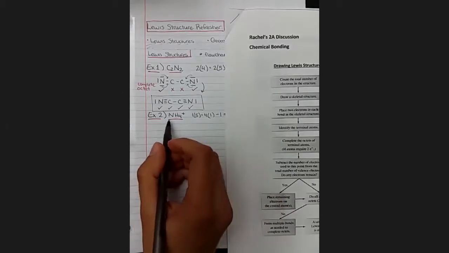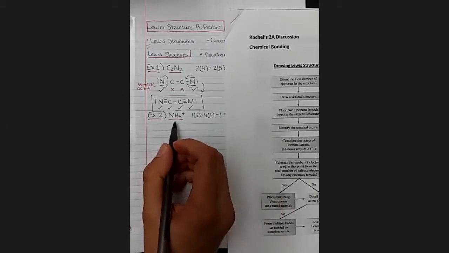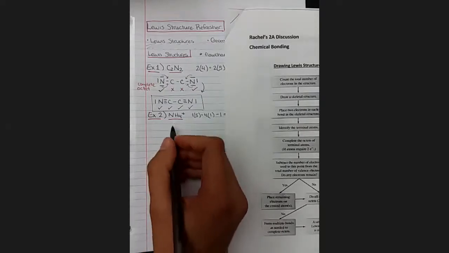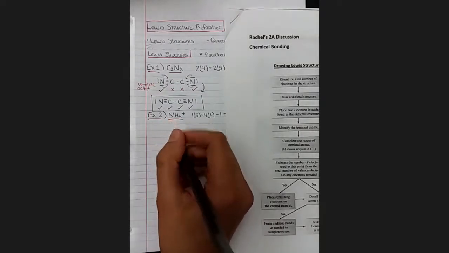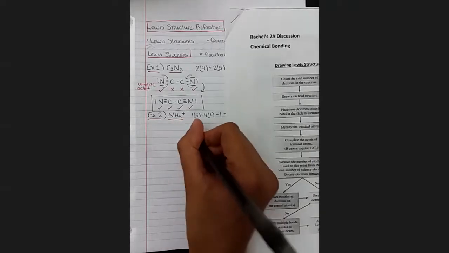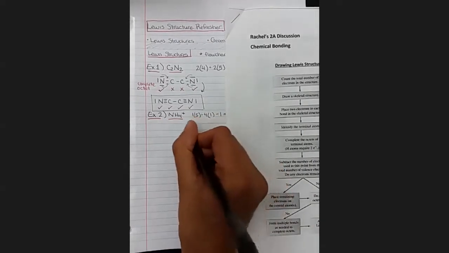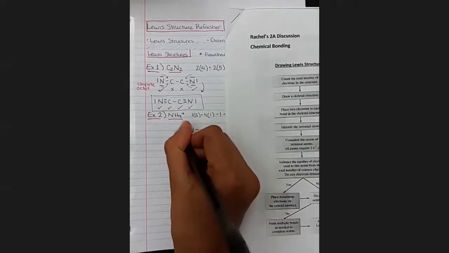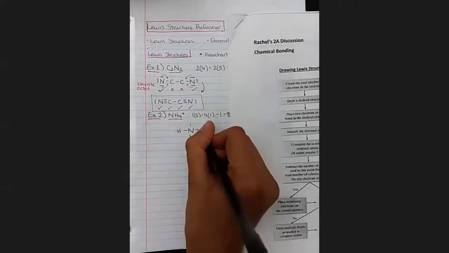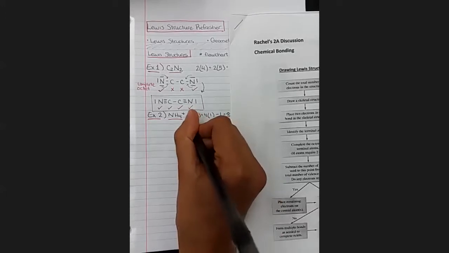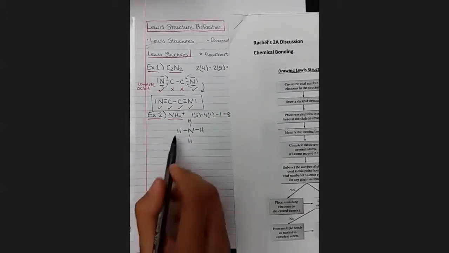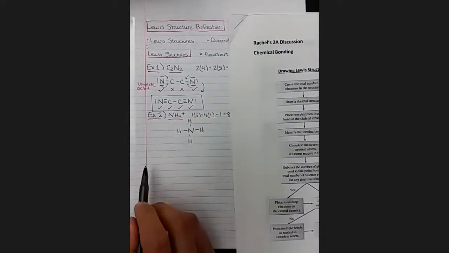All right, so now we're going to draw our structure. And nitrogen is not very electropositive, but hydrogen is always terminal because it can only form 1 bond. So that means that nitrogen is by default going in the middle. And we'll put the hydrogens all around it.